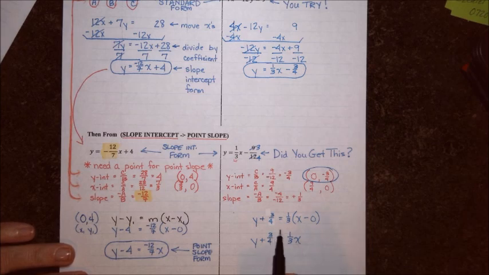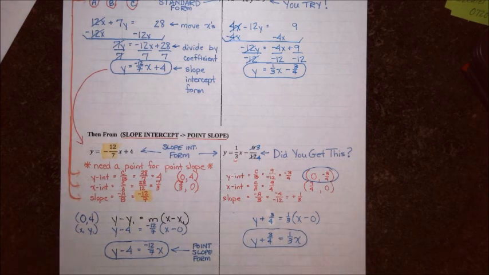And that's it. Point-slope form using your y-intercept. Alrighty. Y'all will do great.